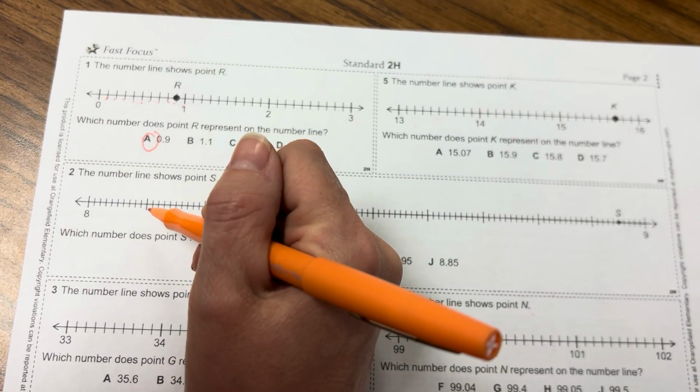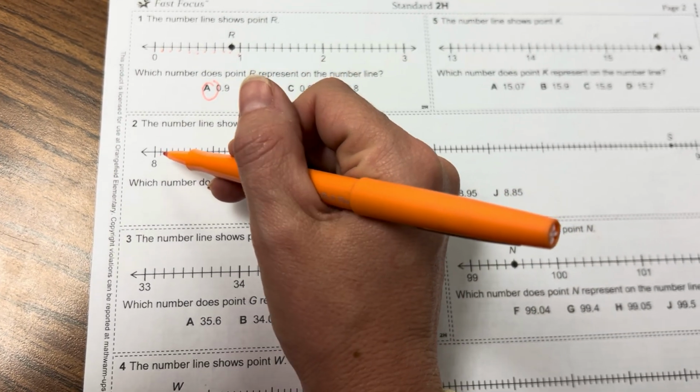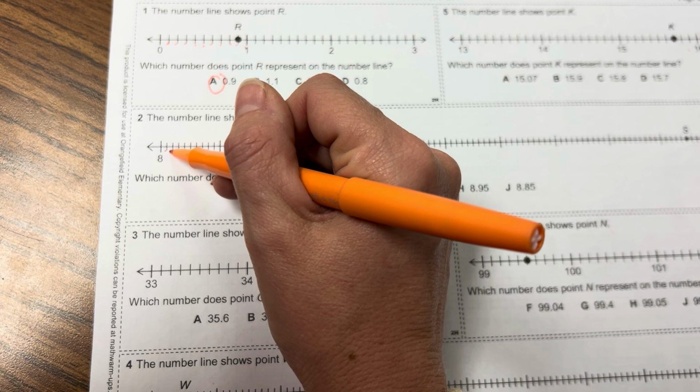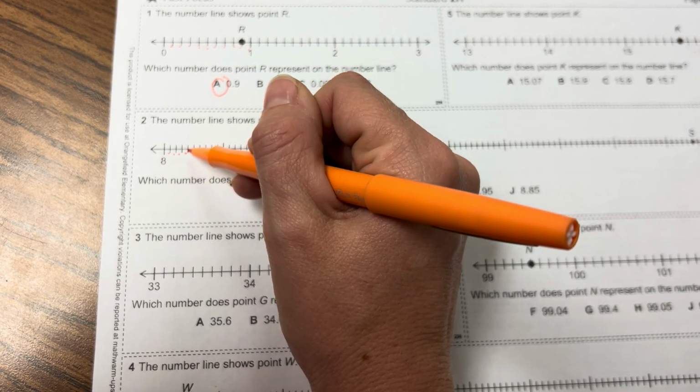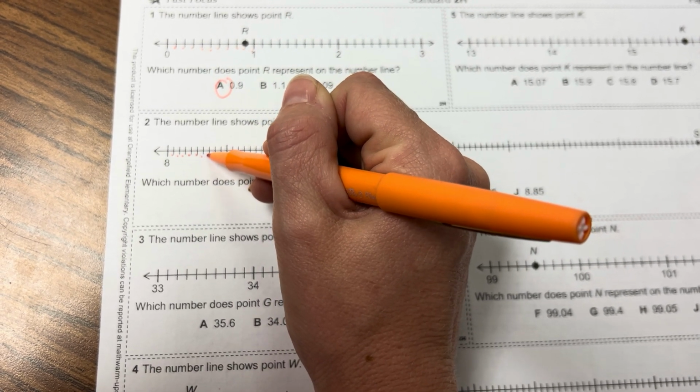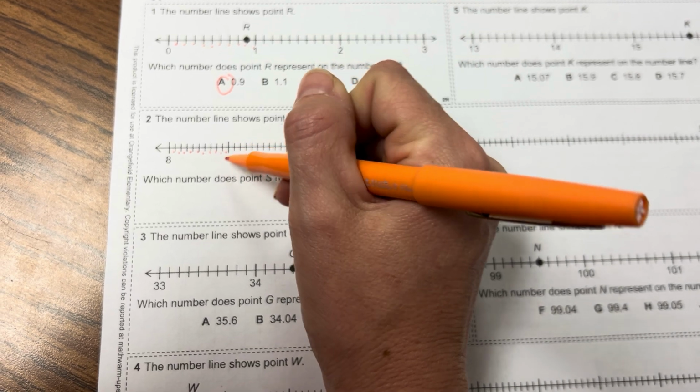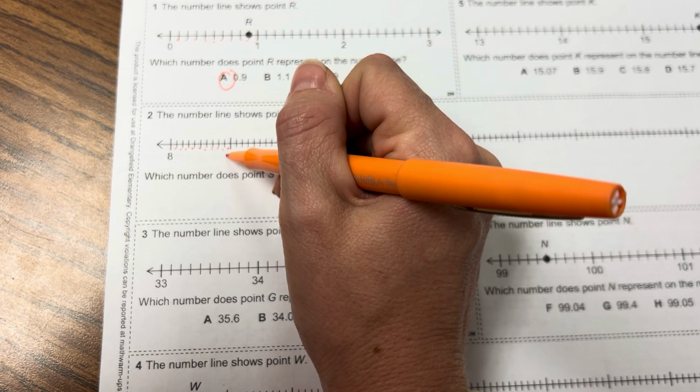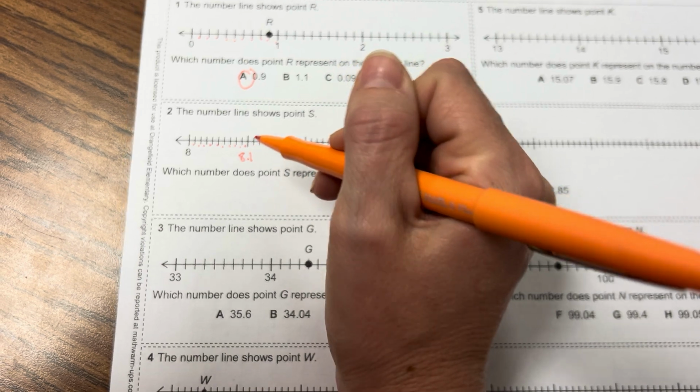So let's see. So that's 1, 2, 3, 4, 5, 6, 7, 8, 9, 10. So there's 10 spaces from here to here. So this is going to be 8 and 1/10.